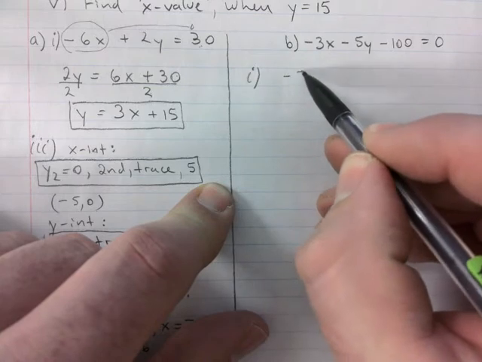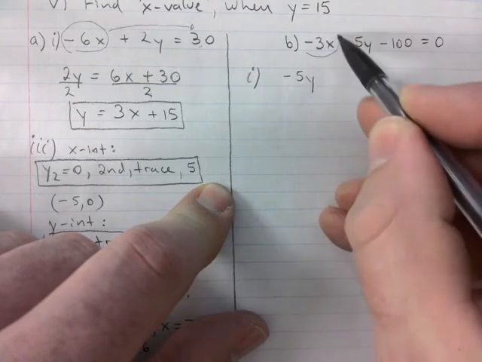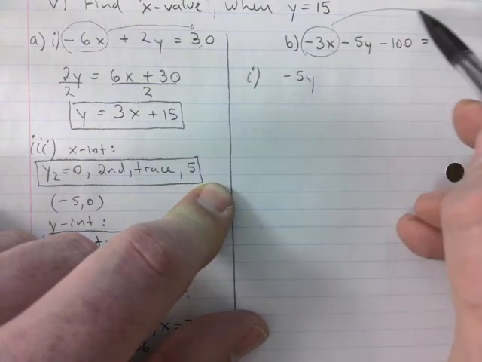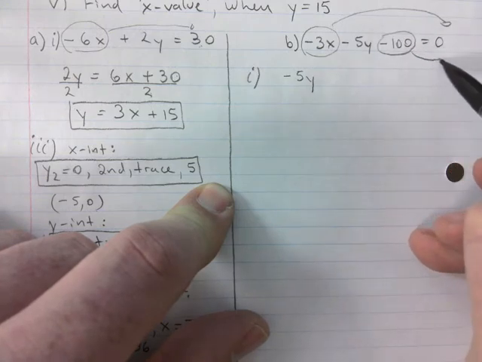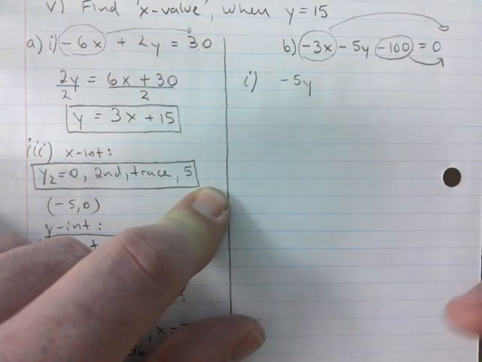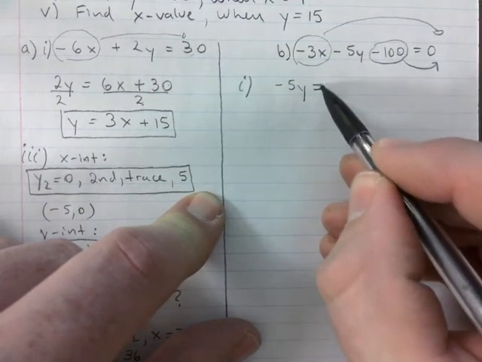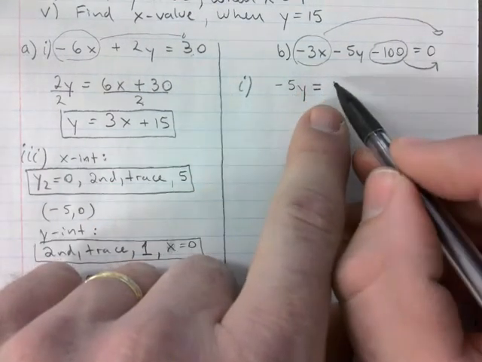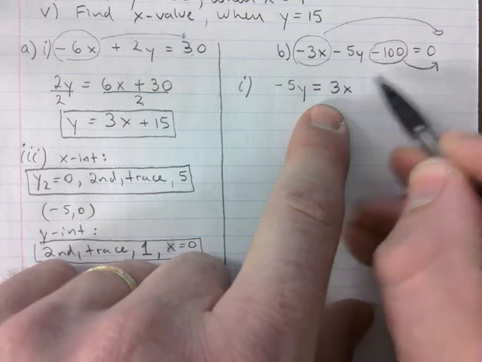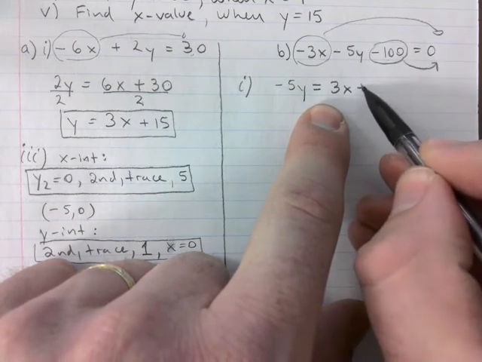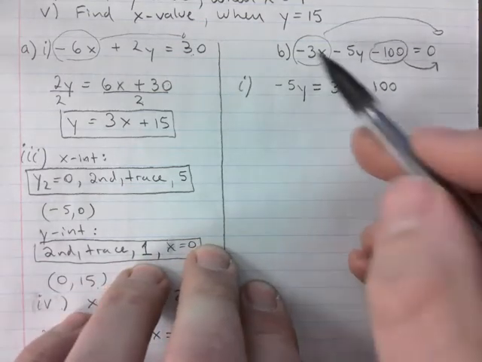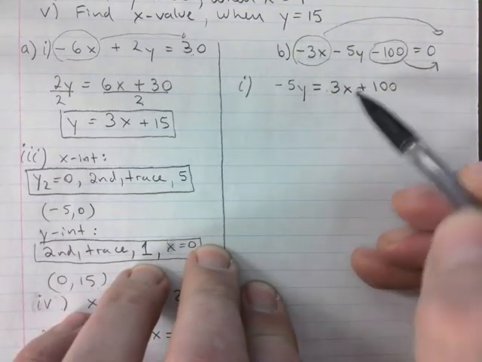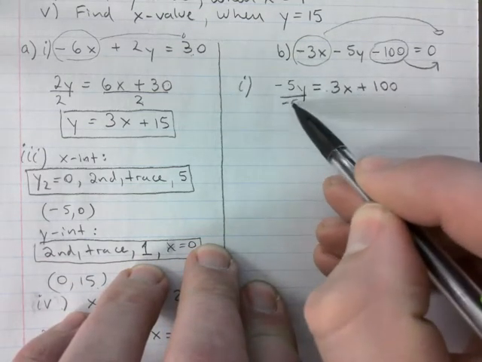So negative 5y, the 3x term is going to go over to the other side. So is this negative 100 constant also going to go over to the other side. So the 3x comes over adding. The negative 100 comes over adding as well because it changed sign, right? Very important to note that. Then I divide everything by negative 5.